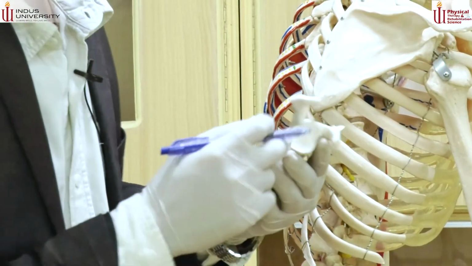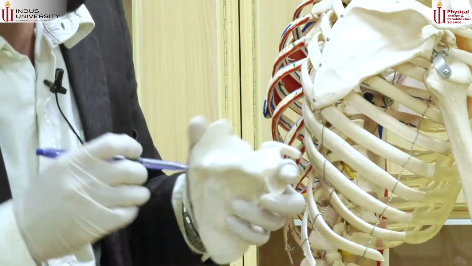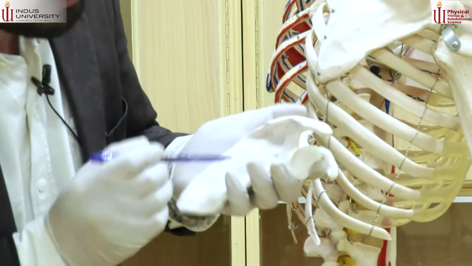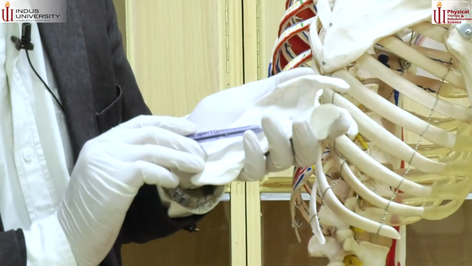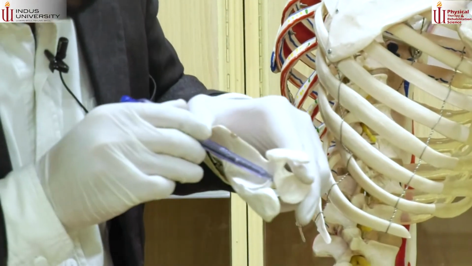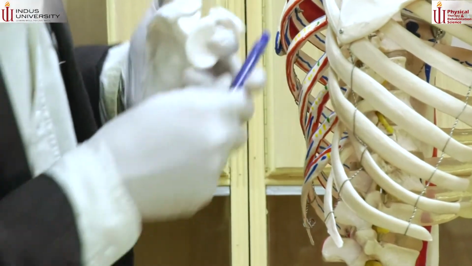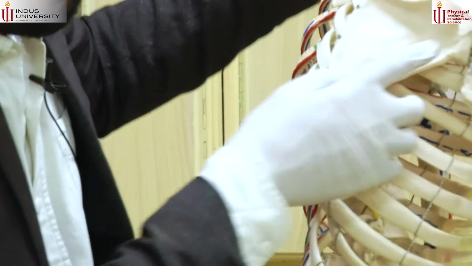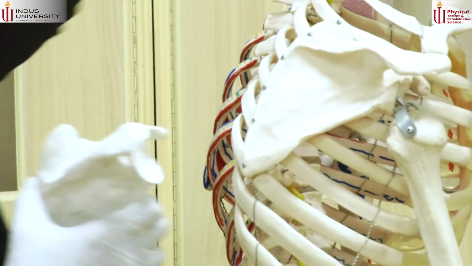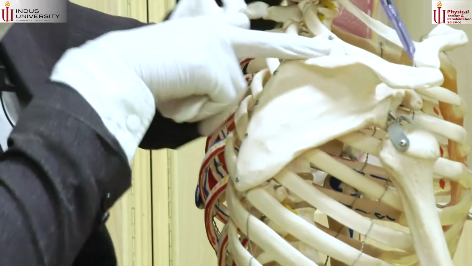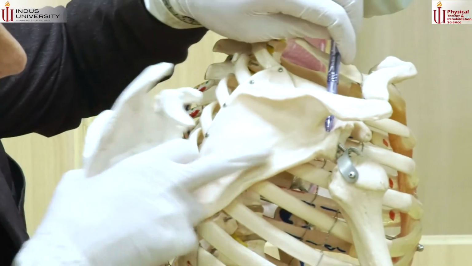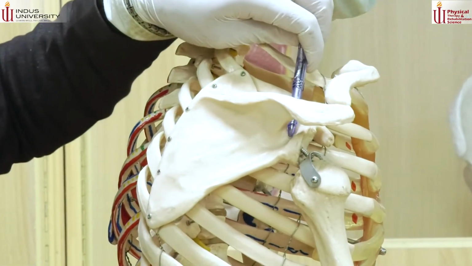Okay, so another structure, if you see, there is a communication between the supraspinous and infraspinous fossa. If you focus on this notch, there is a link between the supraspinatus. If I show you in this notch, this is the supraspinatus and this is the infraspinatus. There is the communication between the supraspinatus and infraspinatus.